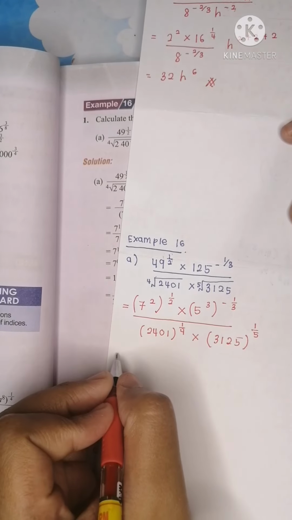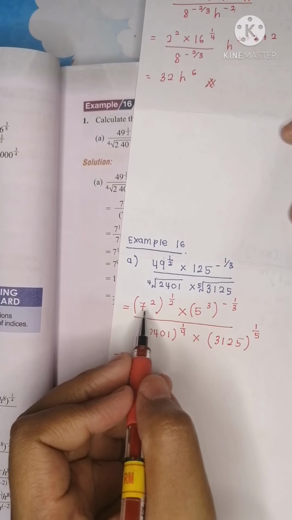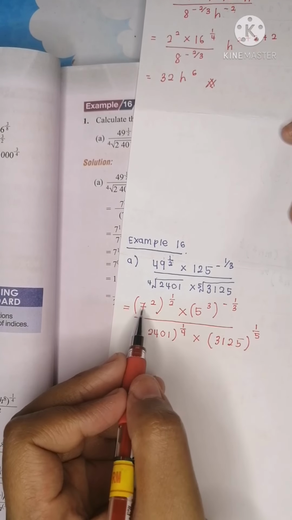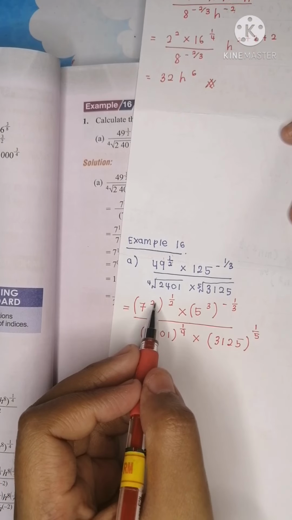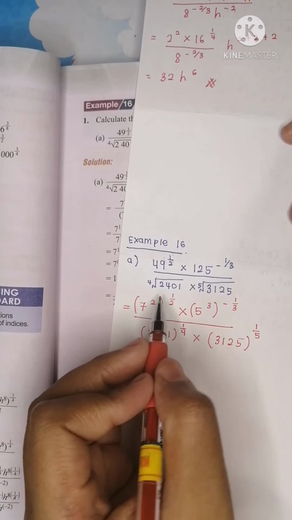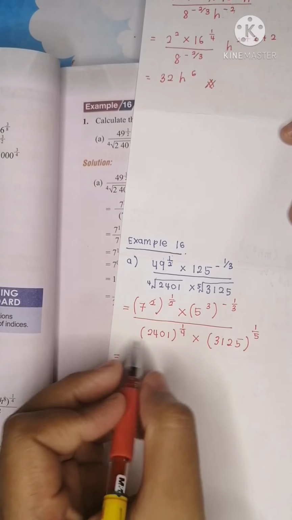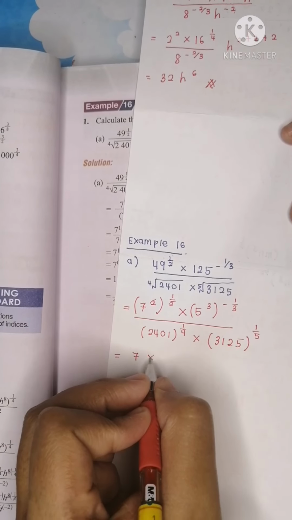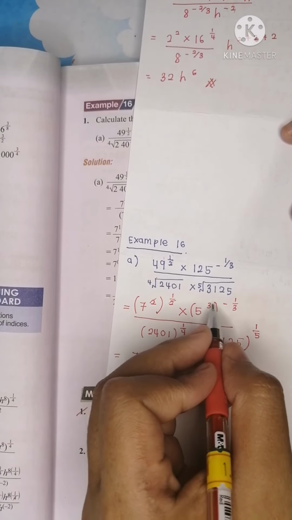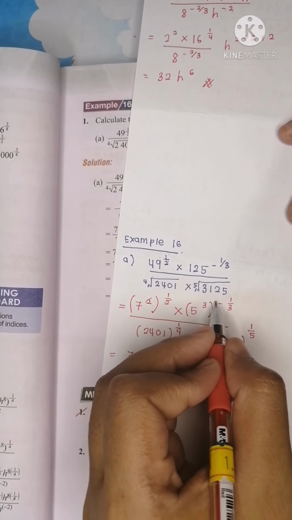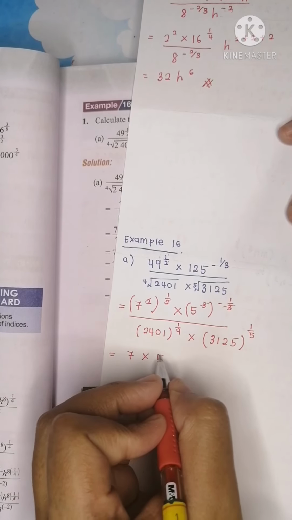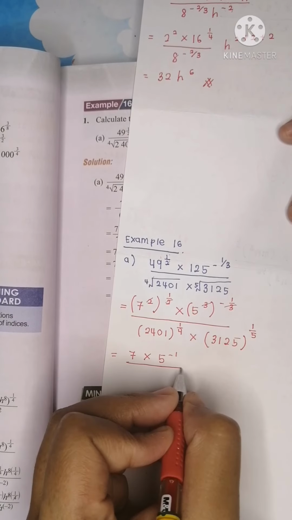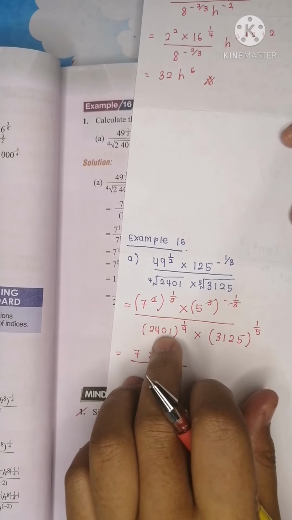So now, okay, look at here. 7 to the power of 2, right? 2 times 1 over 2. So we can cut. So it will become 7 only. Multiply with 5 to the power of 3. So this one, 3 times negative 1 over 3. So we can cut. So the answer will become 5 to the power of negative 1. Okay, done. Now look at this one.